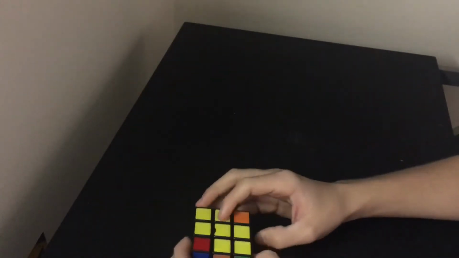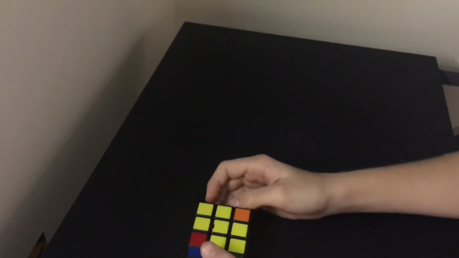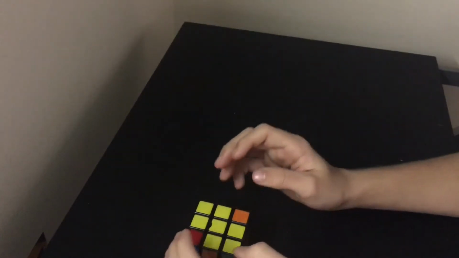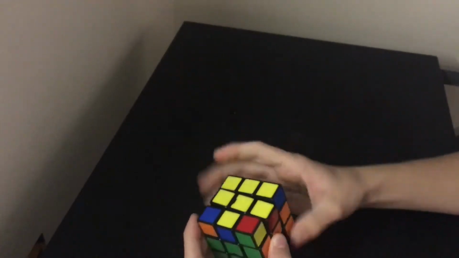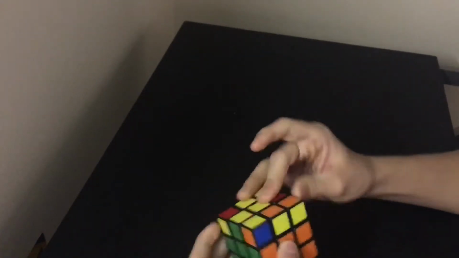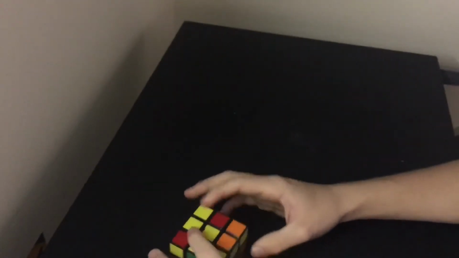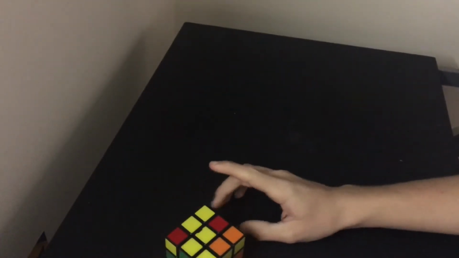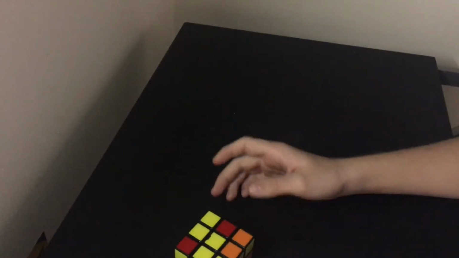So now what you want to do is make a yellow cross. In this case, I got lucky, so I'm going to undo this. Actually, that's the wrong thing. Okay, so here, there's only one algorithm you need to know to be able to get the yellow cross. There's four cases for this.